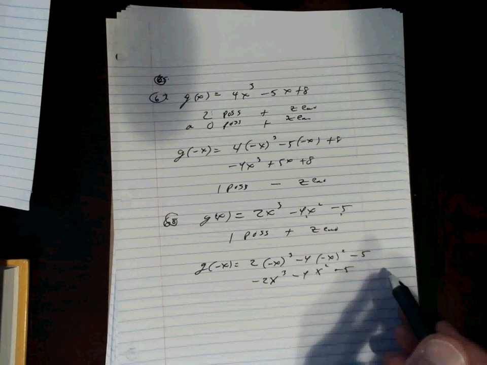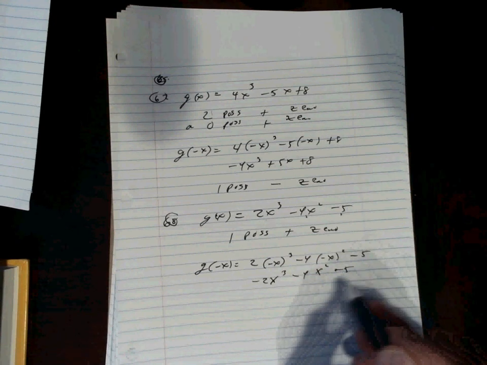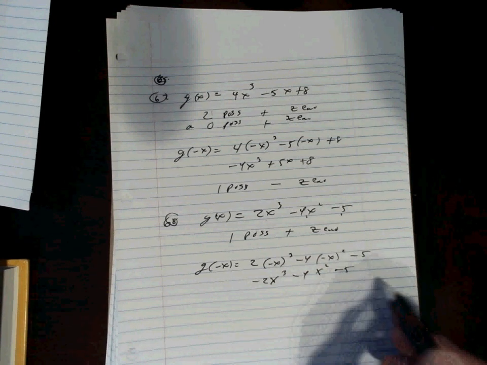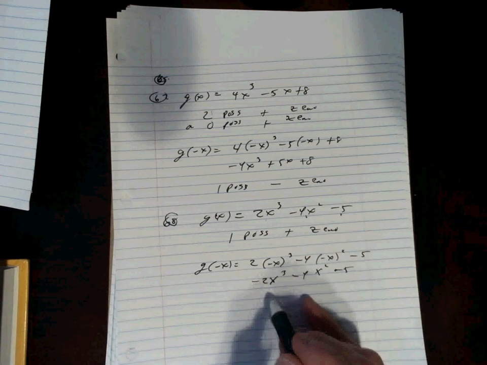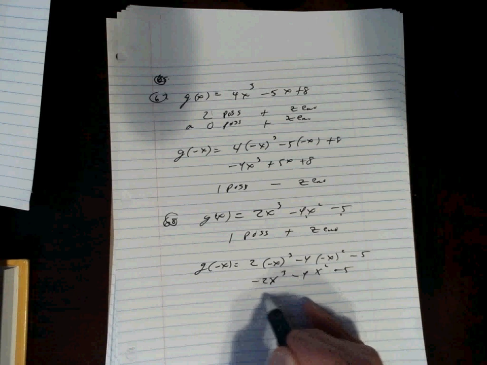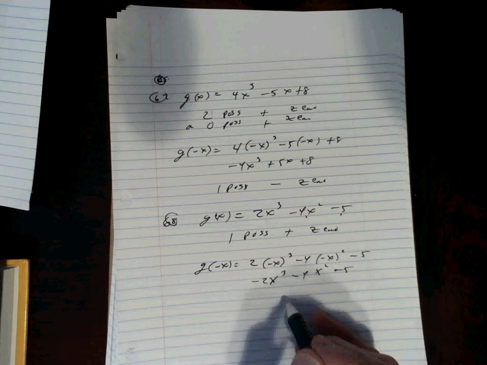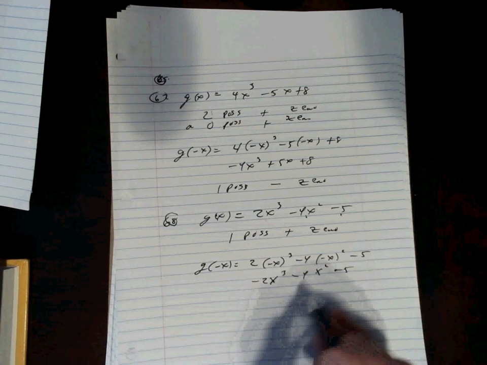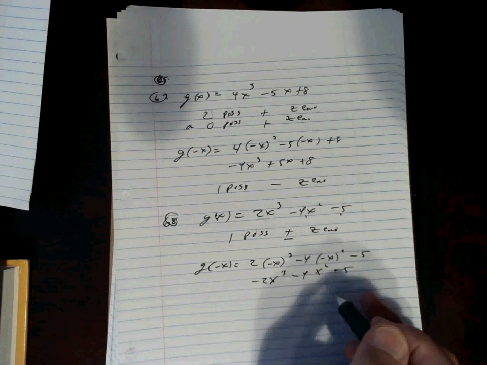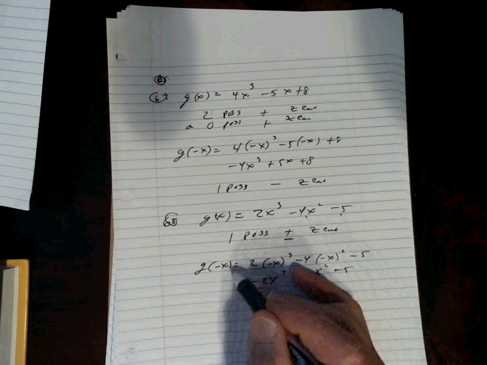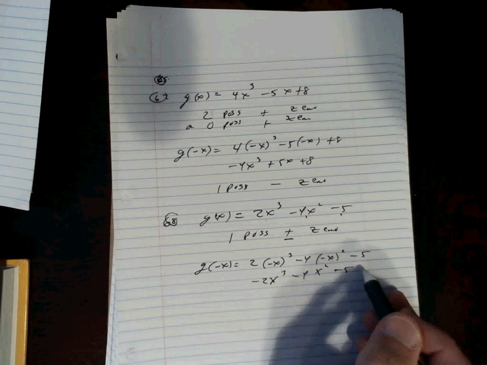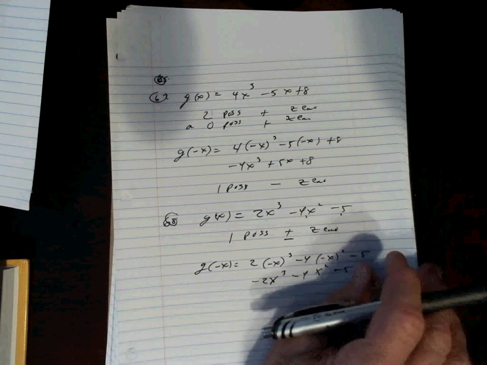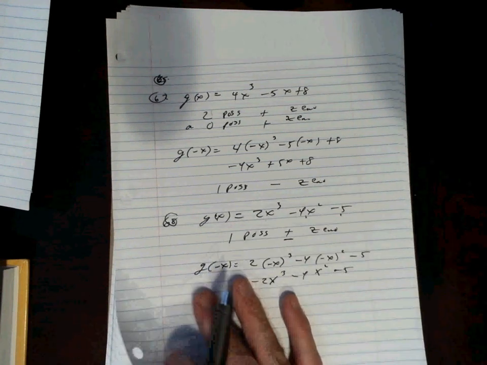My prediction was 2 more negative zeros, which did not turn out to be the case. There are no sign changes when evaluating this at a negative x, so there is only one possible positive zero, and there are no negative zeros. So we have no negative zeros, but we have one possible positive zero. Because we did the evaluation at a negative x, there are no sign changes, so there are no negative zeros.